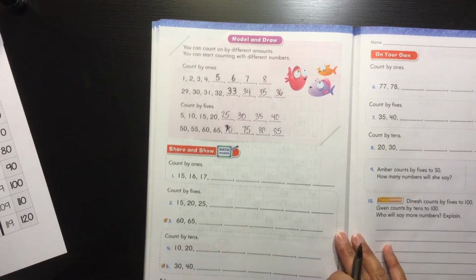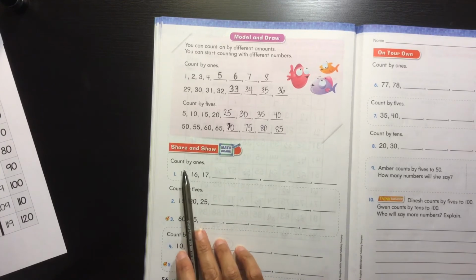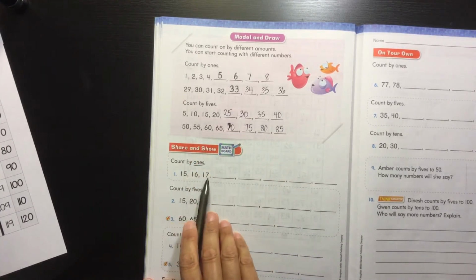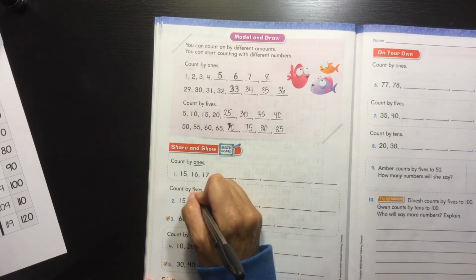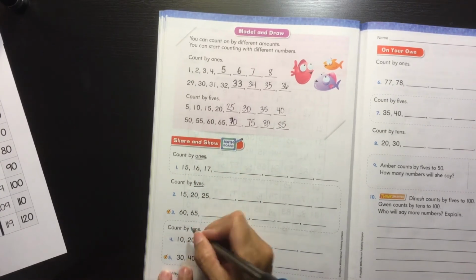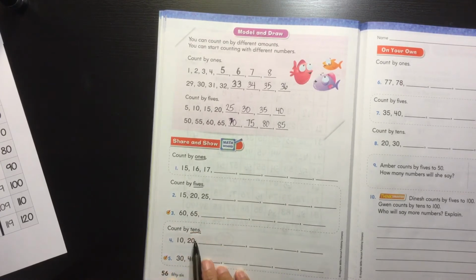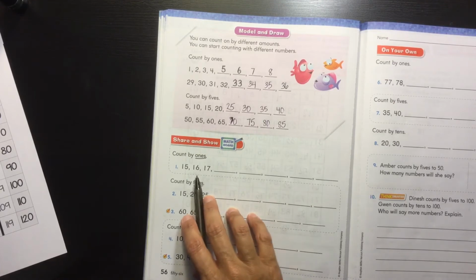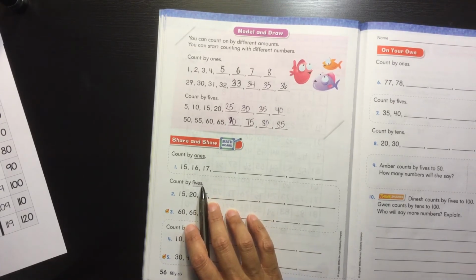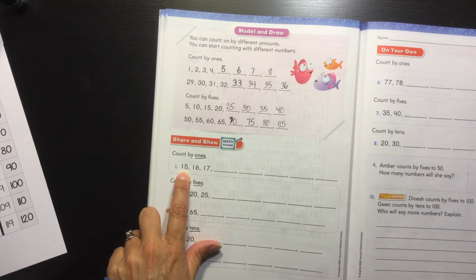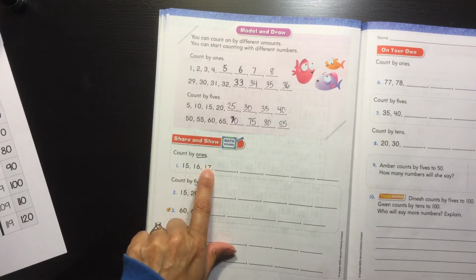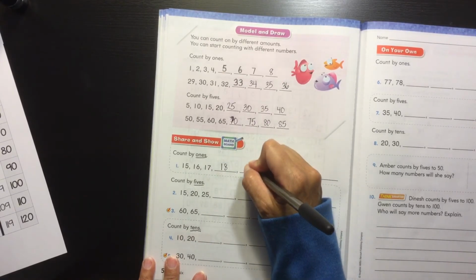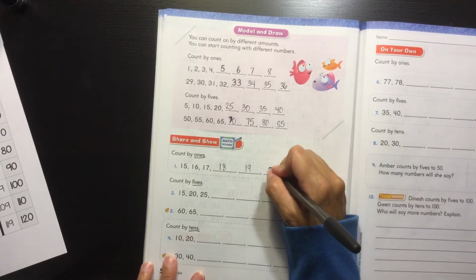So what you're going to be doing on these pages is you're going to read whether it tells you to count by ones, starting with the first number in the pattern, or to count by 5s, or down here it's asking you to count by 10s. So first I'm going to do this one with you, number 1, and it is asking us to count by ones, starting at 15. So we have 15, 16, 17, 18, then what? 19, and then 20, 21, and 22.